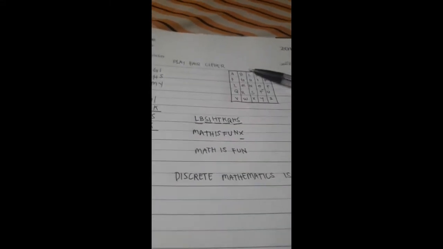So only the rules for rows and columns change in encrypting data using the Playfair cipher.